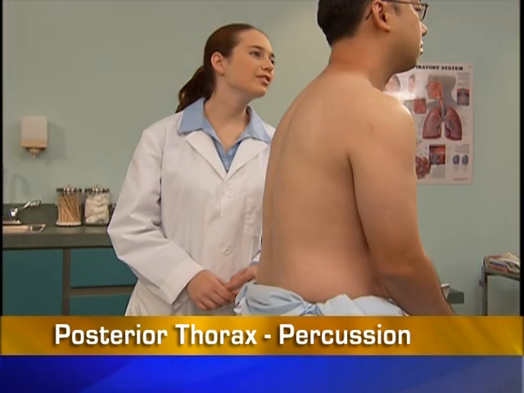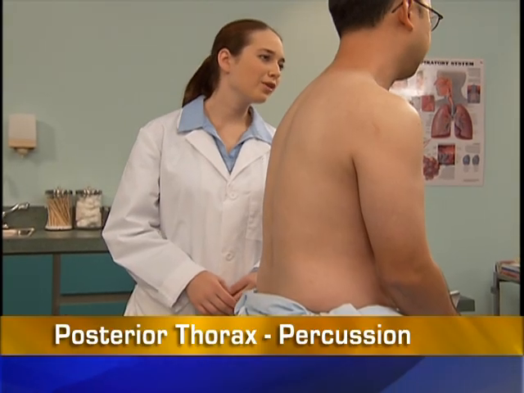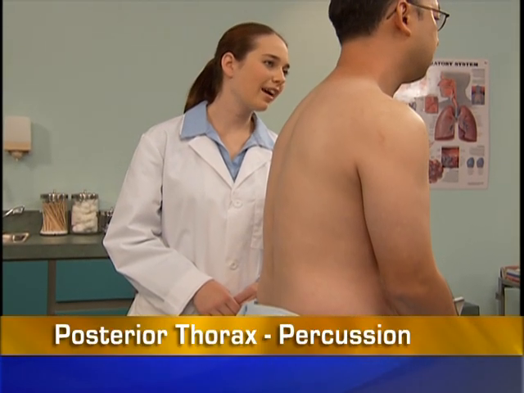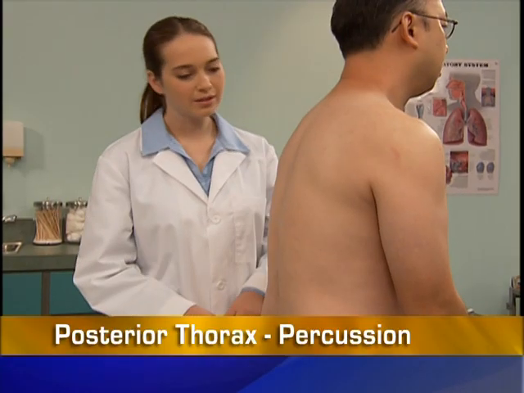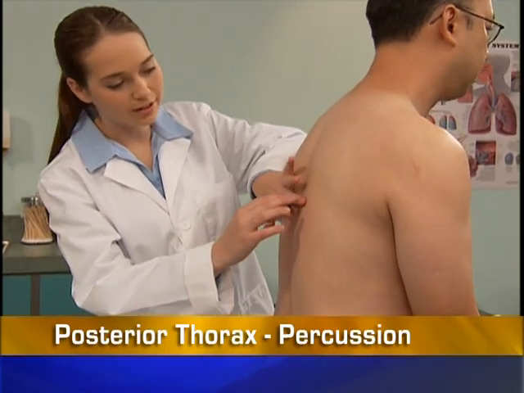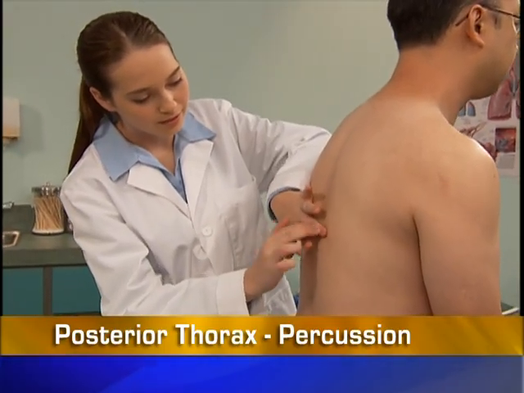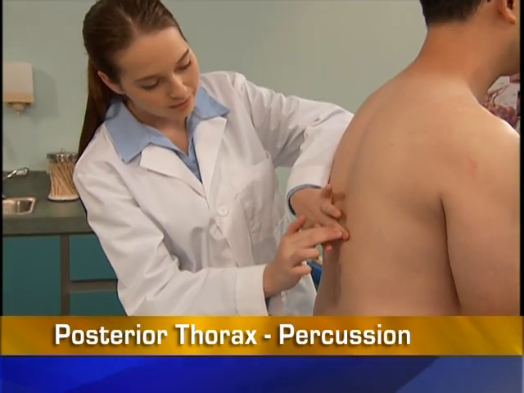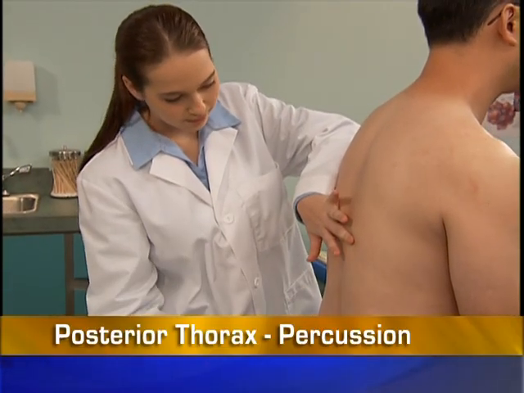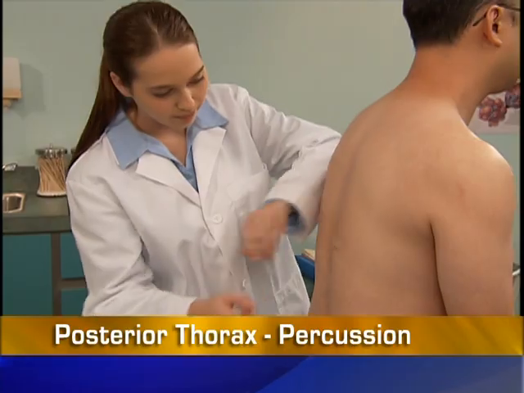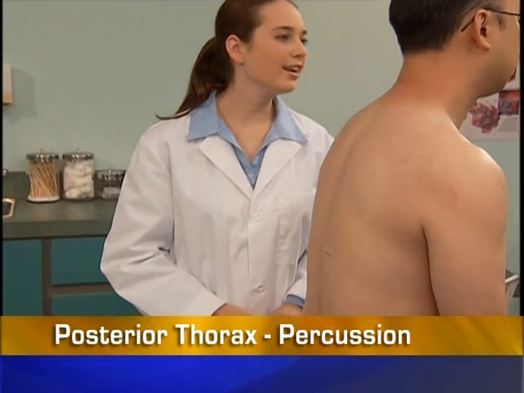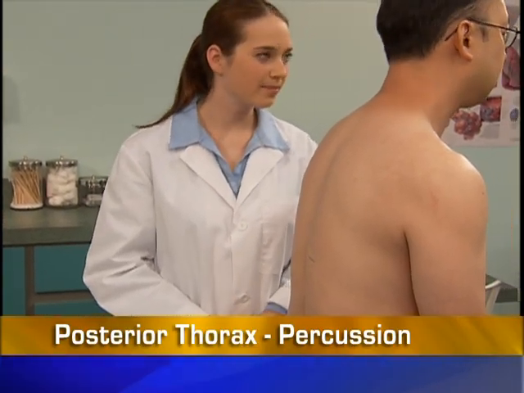Okay, now we're going to do the same thing to the other side. So I want you to take a deep breath, exhale, and hold it. Repeat this procedure on the opposite side. Good. Okay, now inhale and hold it.